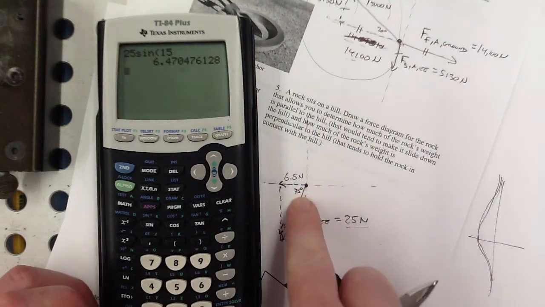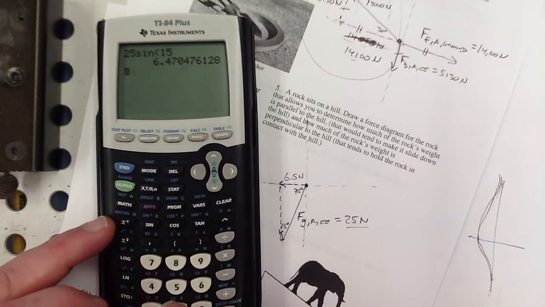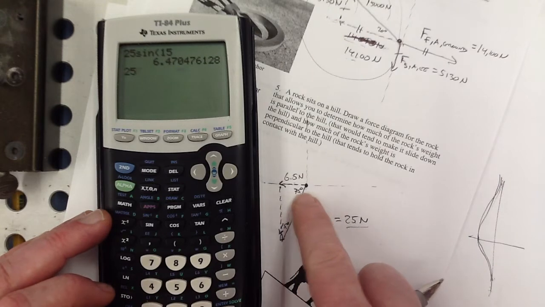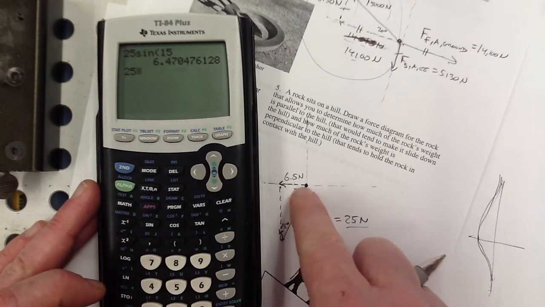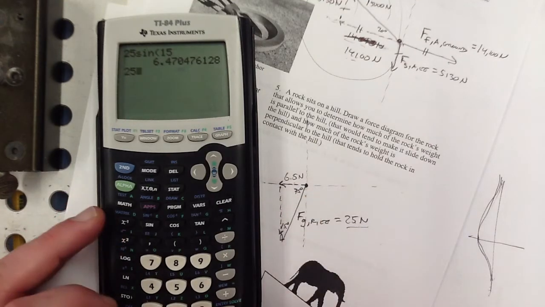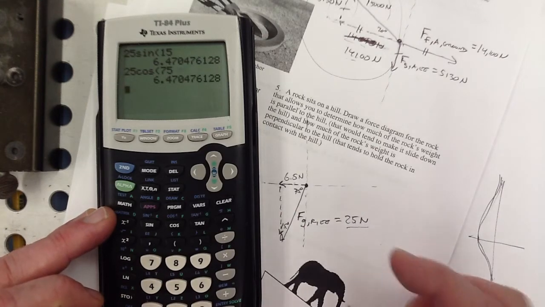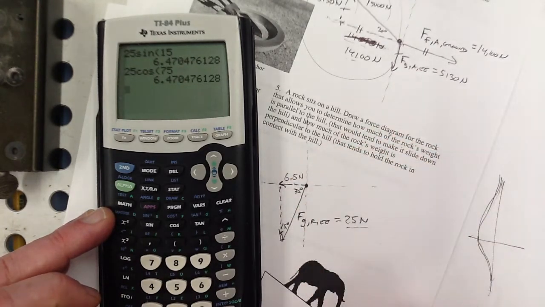Or you're like, oh, well, I was thinking about that 75 degree angle and it's adjacent to that. So would that have got me the wrong answer? Is it the wrong way to do it? No, that works too. 25 times the cosine of 75, because that's adjacent to that. 25 cosine 75, guess what that's equal to? Oh, snap.